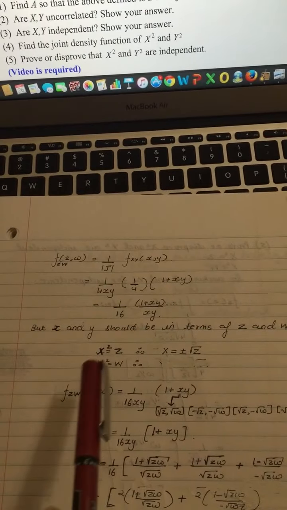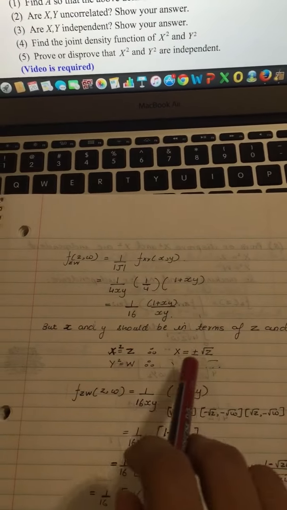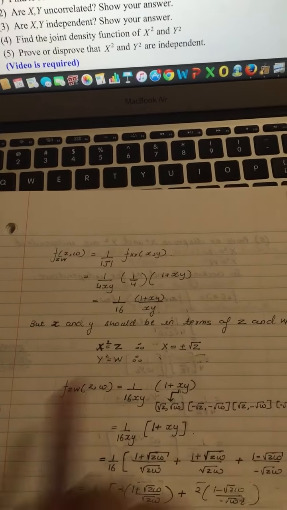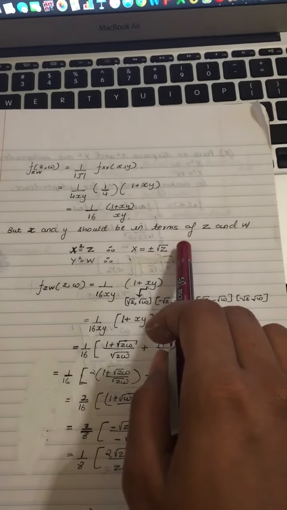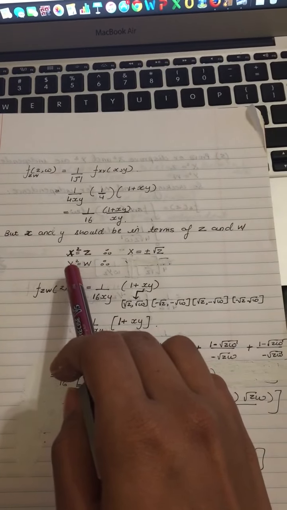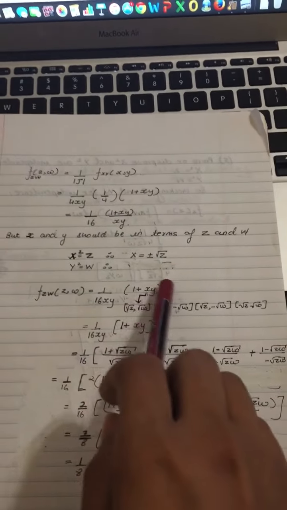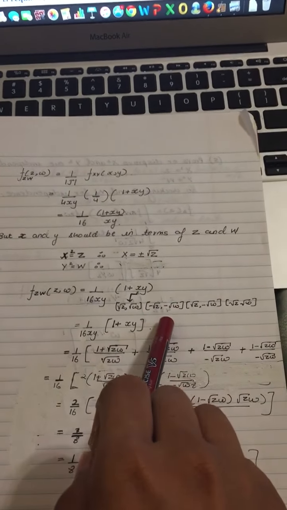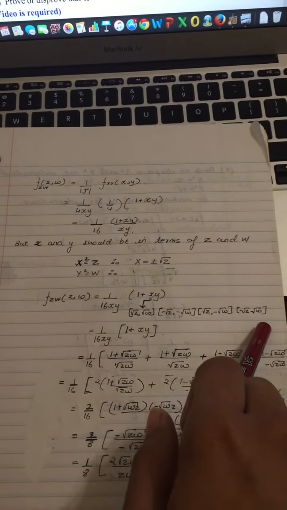So we know that x square is equal to z, therefore x is equal to plus minus root z. y square is equal to omega, therefore y is equal to plus minus root omega. Now we have 4 values in total because we have 2 values for z and 2 values for omega. So basically x and y can have the combinations root z root omega, minus root z minus root omega, root z minus root omega, minus root z plus root omega.